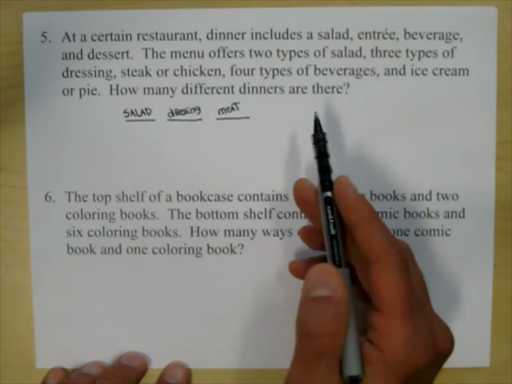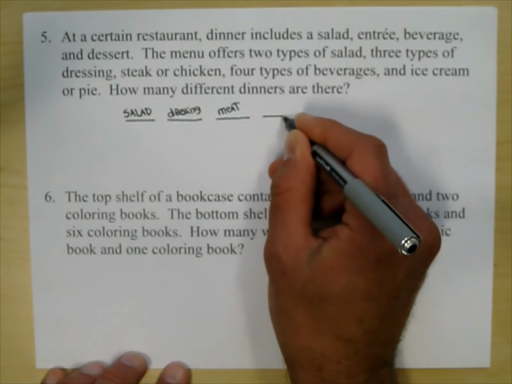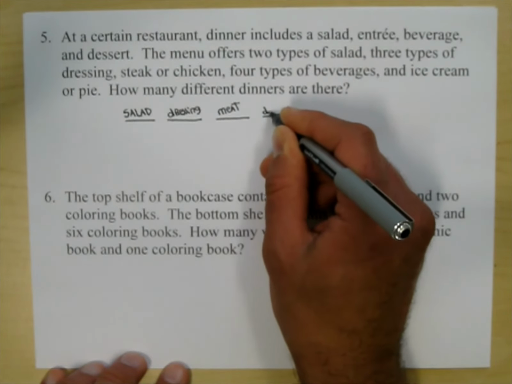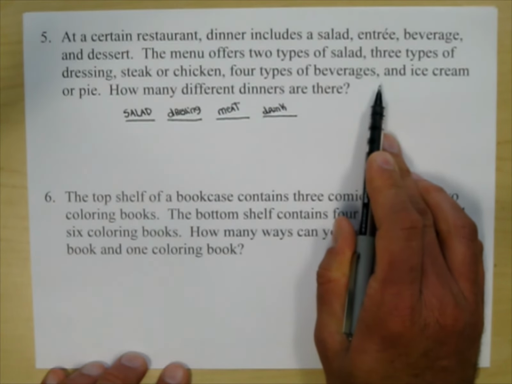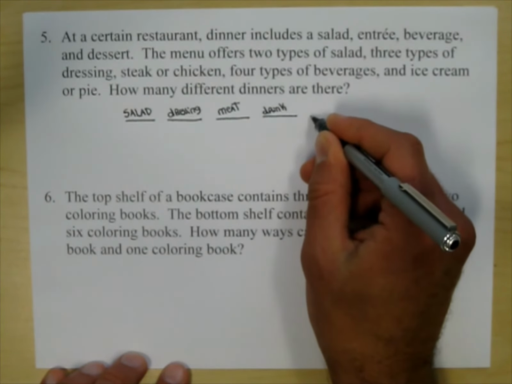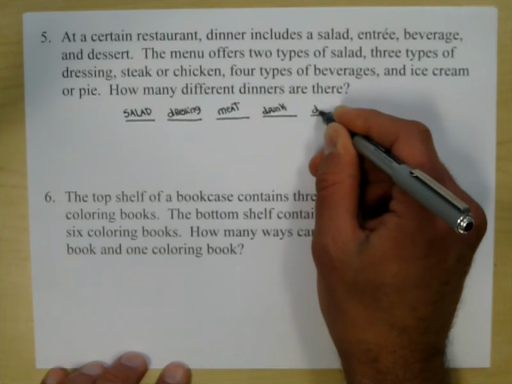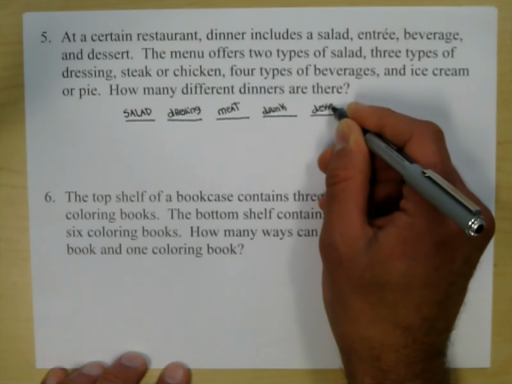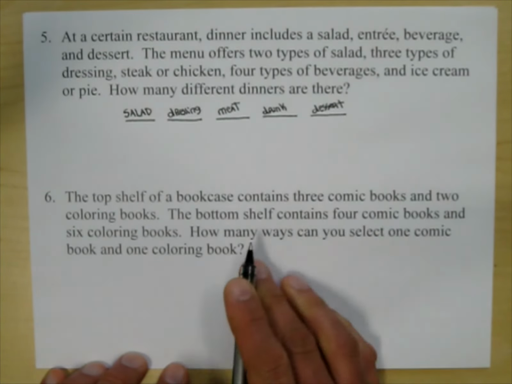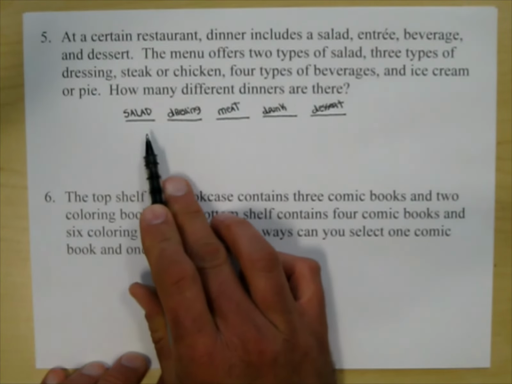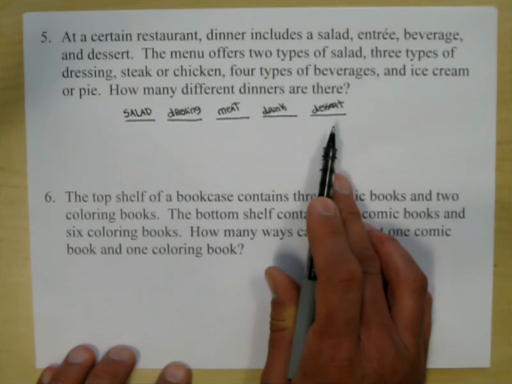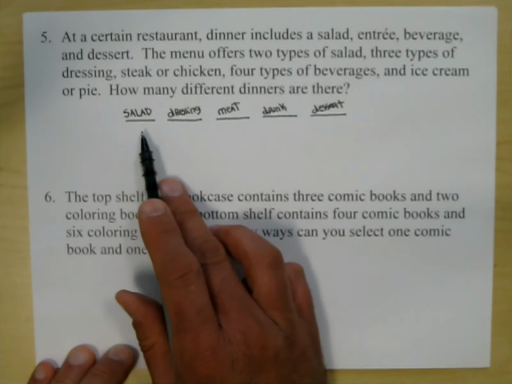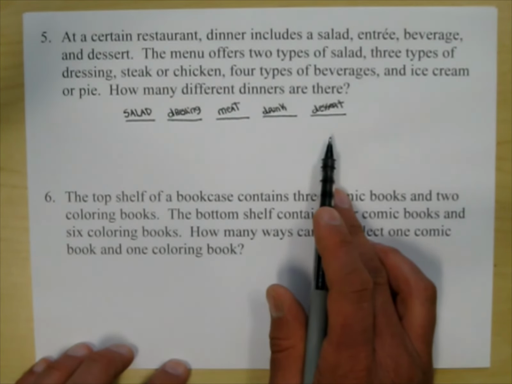And then 4 types of beverages. So I'll just put drink. And then dessert. Okay, so we have 1, 2, 3, 4, 5 events. But the product rule works for 5 events. Let's go ahead and put some numbers underneath and then we'll multiply together.